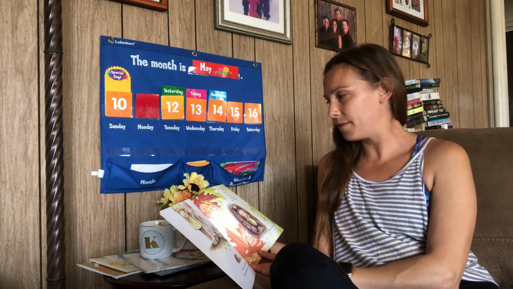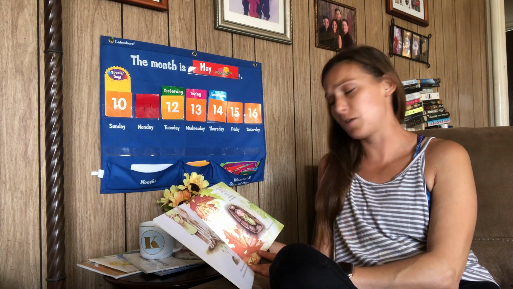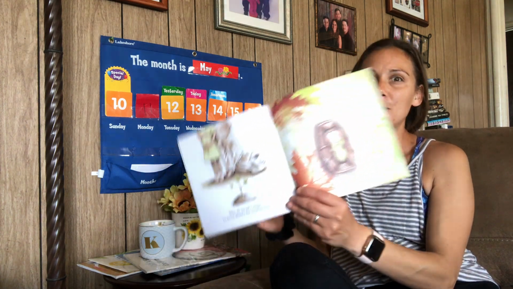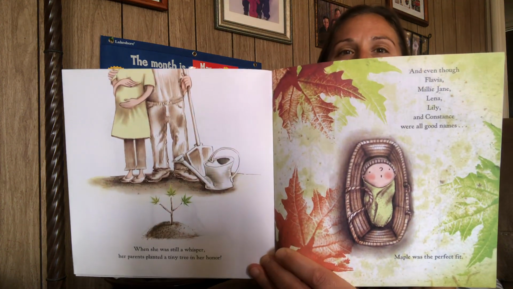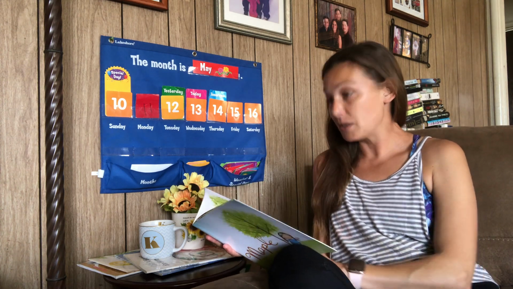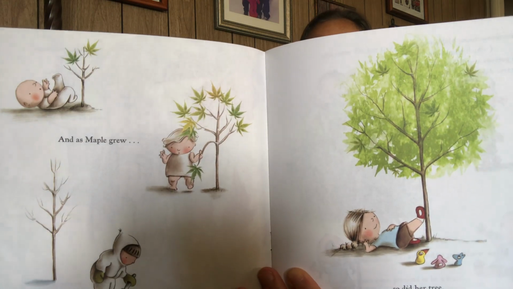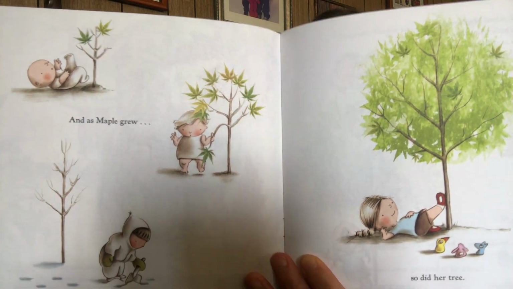And even though Flavia, Millie Jane, Lena, Lily, and Constance were all good names, Maple was the perfect fit. Just like your name's your perfect fit. And as Maple grew, so did her tree. So that is called a maple tree, you guys.